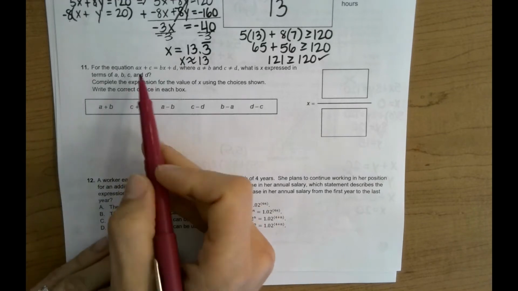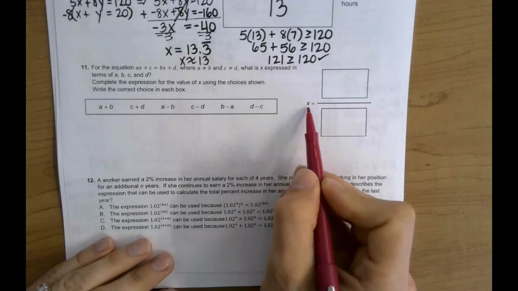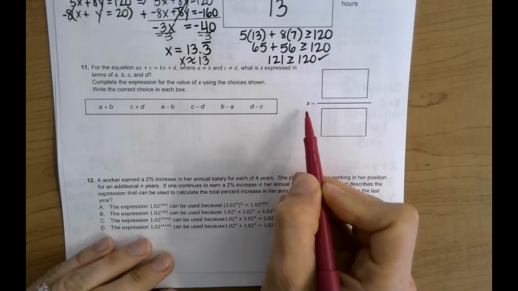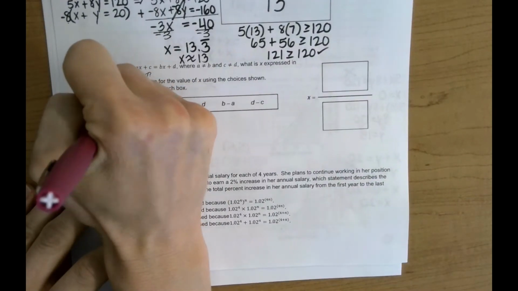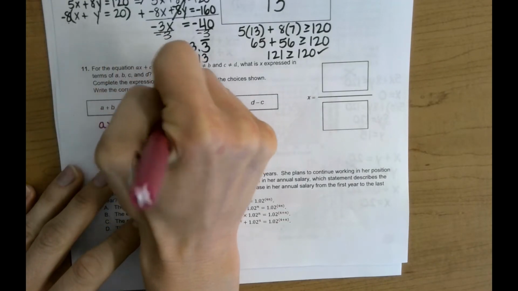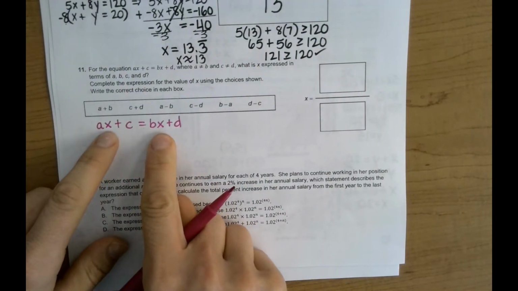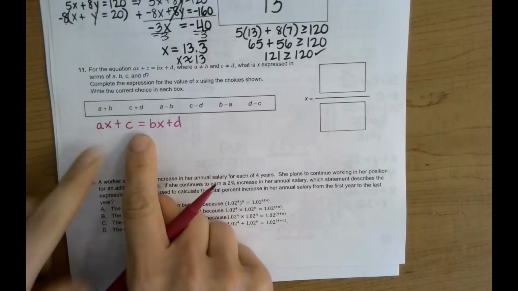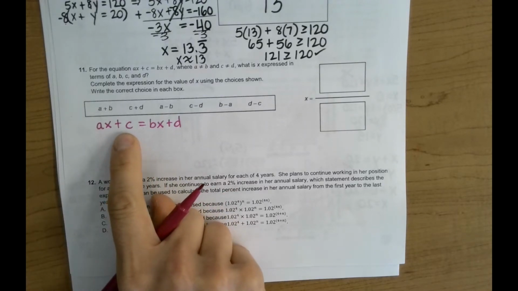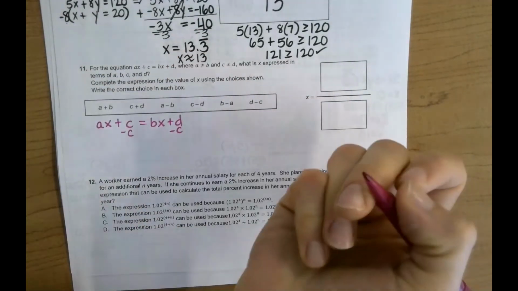So right now, our expression has ax plus c equals bx plus d, but we need to get x equals, so we need to isolate x and solve for x. I have x on both sides, so first I'm going to move my constant, my c value. If it's plus c, I want to do the inverse, and subtract c from both sides.